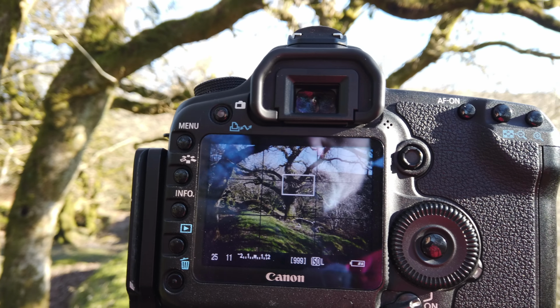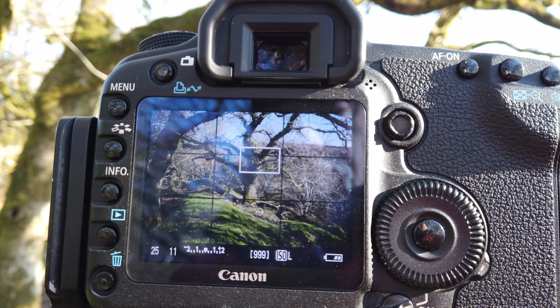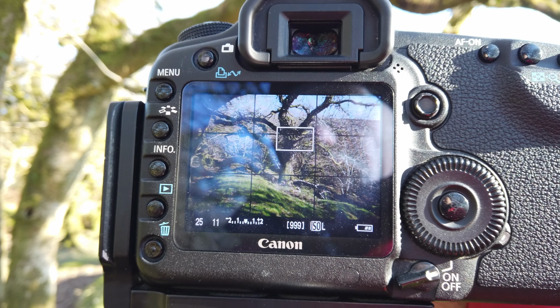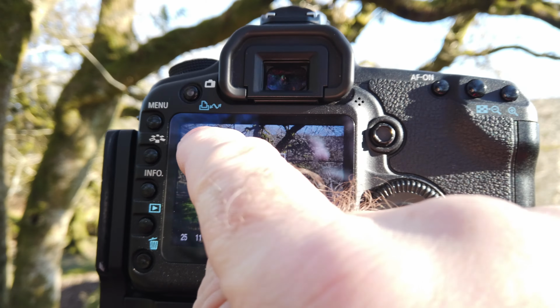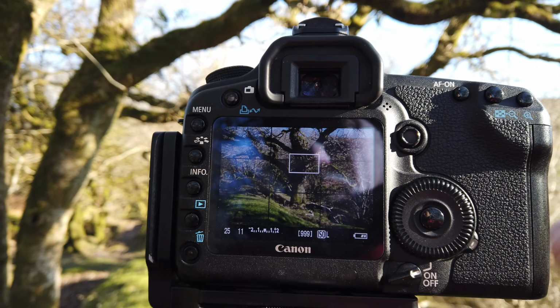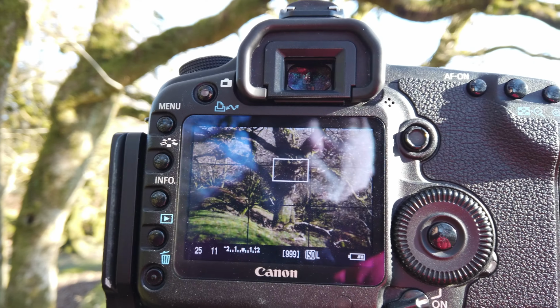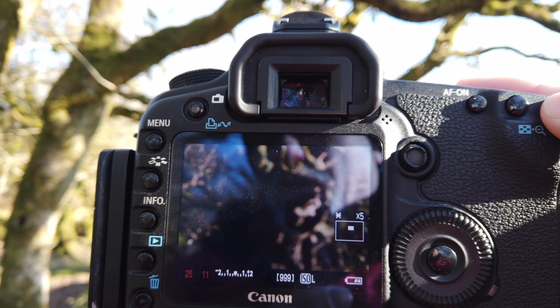Okay, so I'm just going to talk to you about how I'm actually framing this composition up. So, I don't want the sky, so I'm going to zoom in until that top horizon is gone out of the frame. So there we go. Now I'm going to check focus.